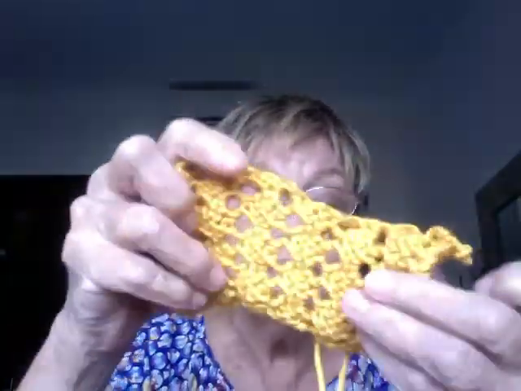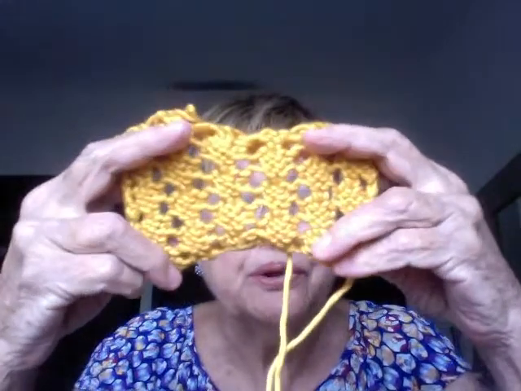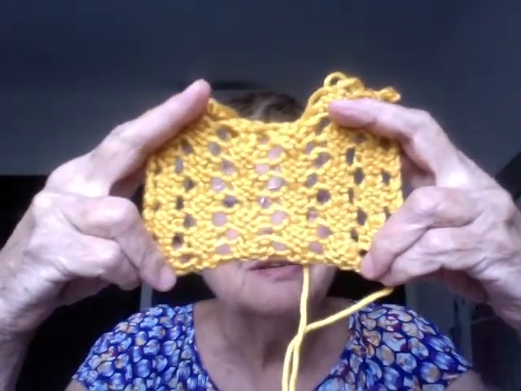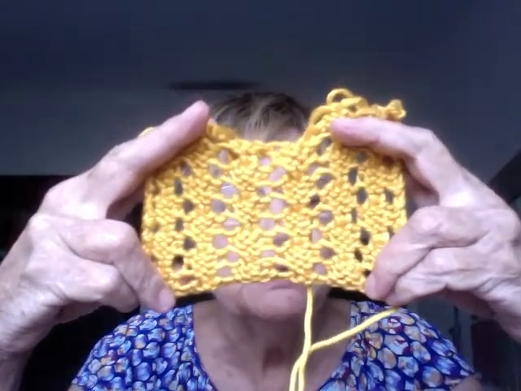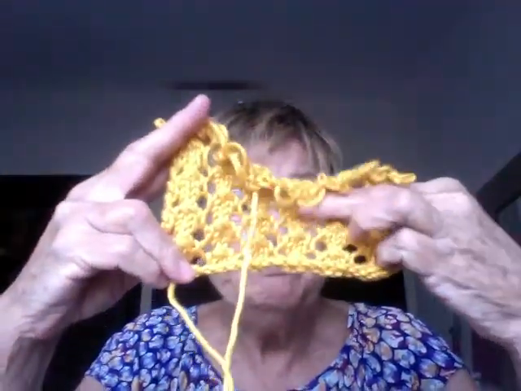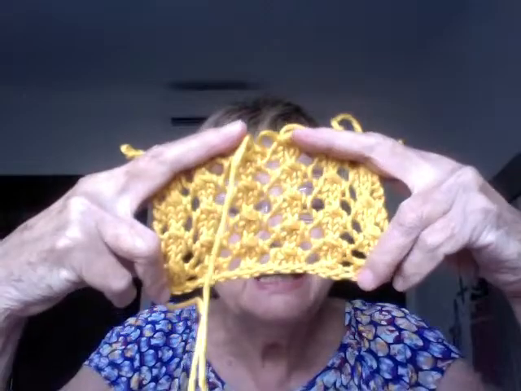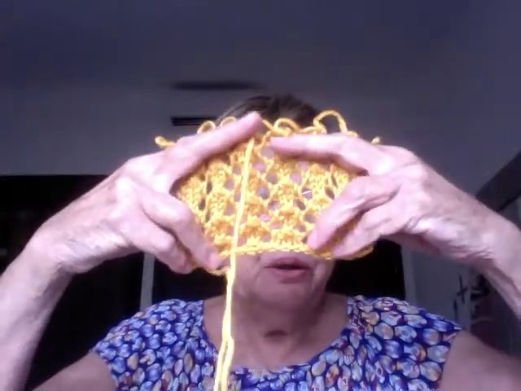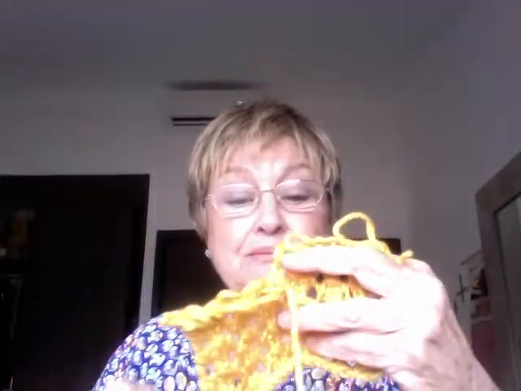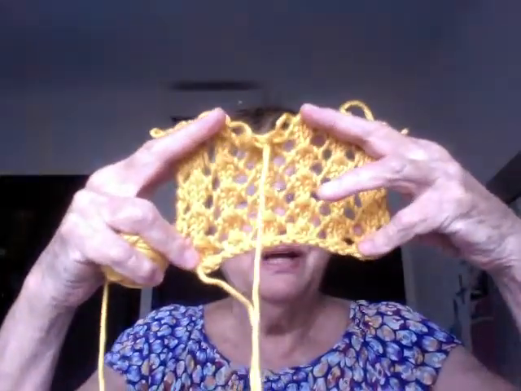The other side doesn't look very pretty. It doesn't look bad, but it doesn't look like it should be a side. So this should be more like on the inside of something, and this isn't like on the outside. This would be very nice for a vest, or a hat.